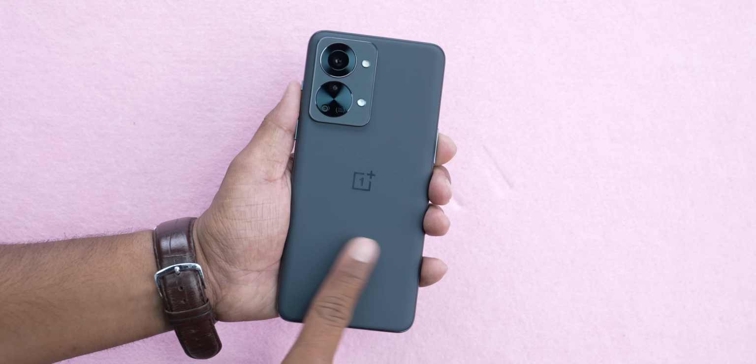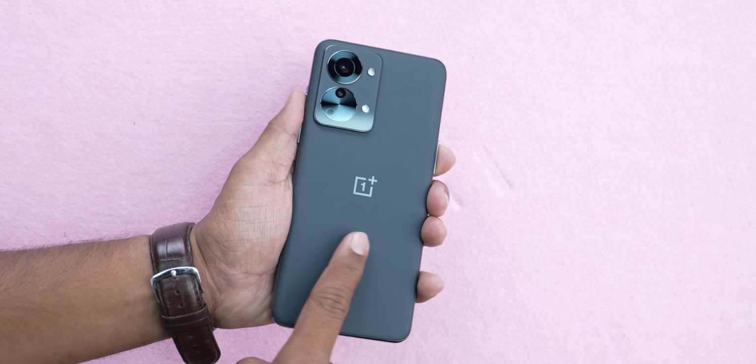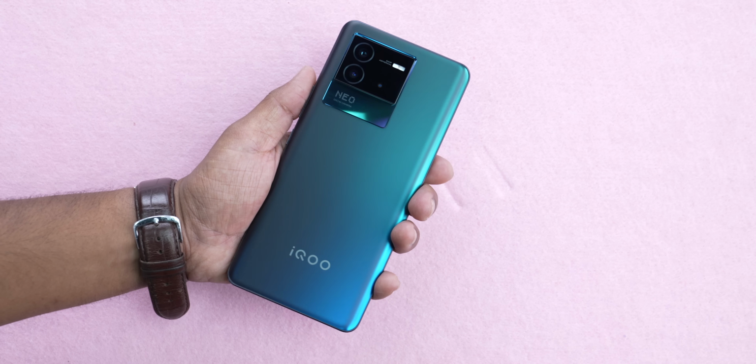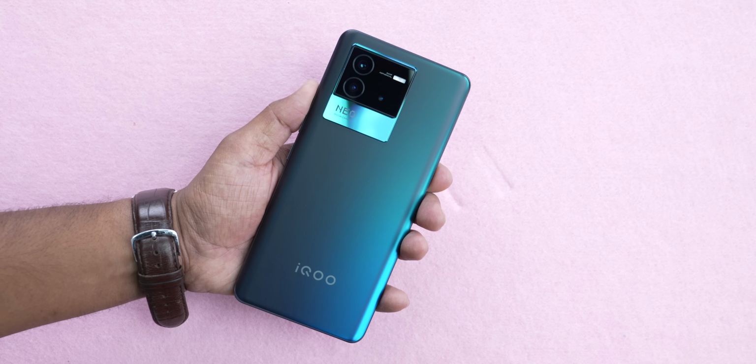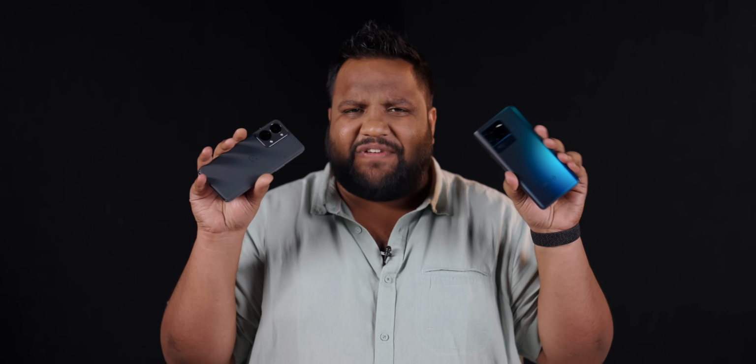And what I like about the Nord 2T is that there's this shiny, glimmery sort of texture on the plastic back on the rear, and it does feel very good to hold and use. I do also like this very dark sort of dual shade gradient color on the iQOO Neo 6 as well. Design is subjective. I think both are very good looking phones.